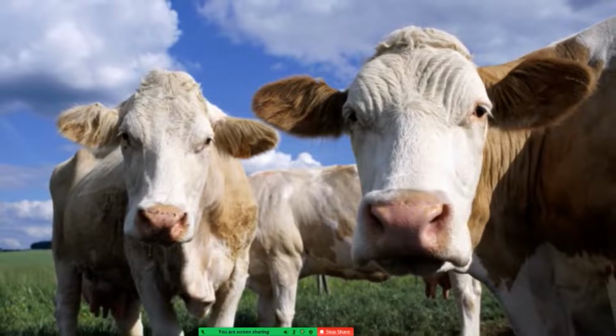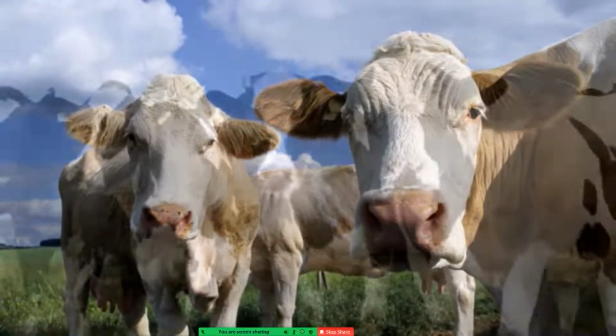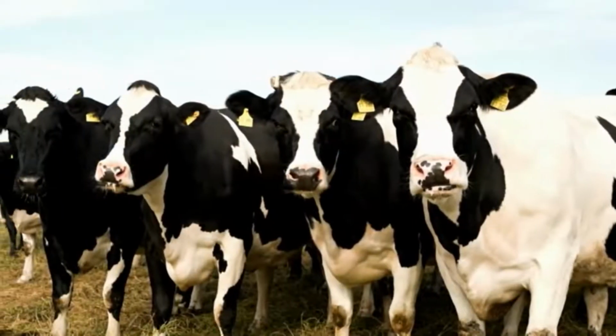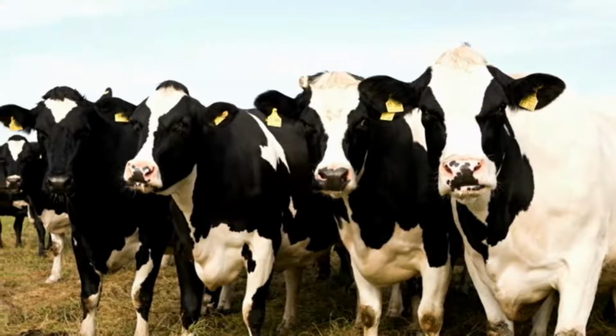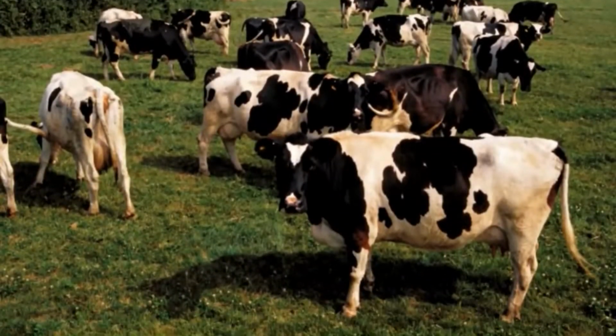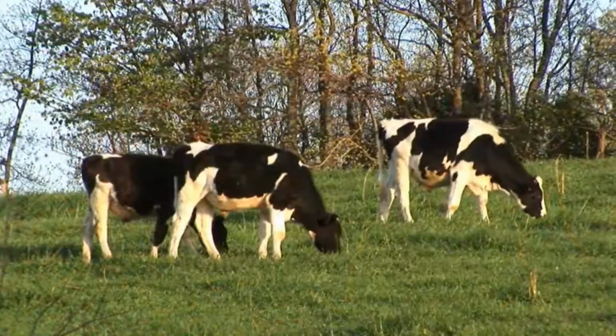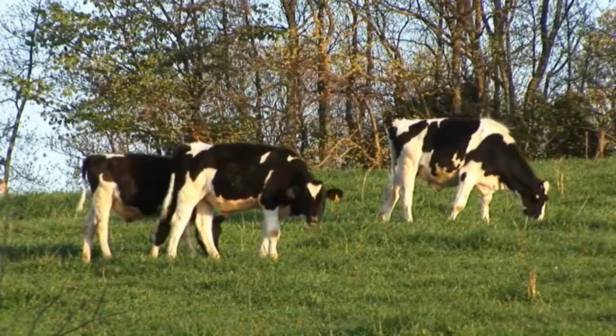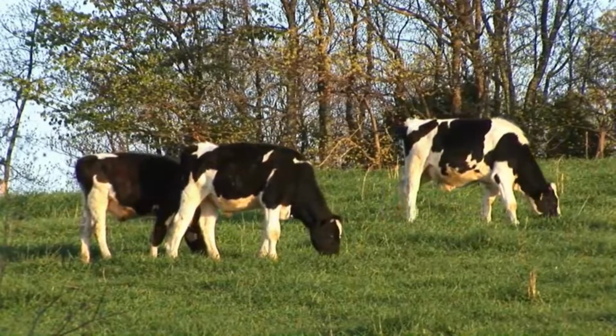Cows also live in groups. A group of cows is called a herd. There are usually 40 to 50 cows in a herd. Cows enjoy grazing together in large grassy fields. Being in a herd protects the cows because large groups are safer.